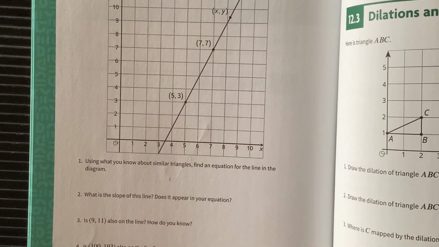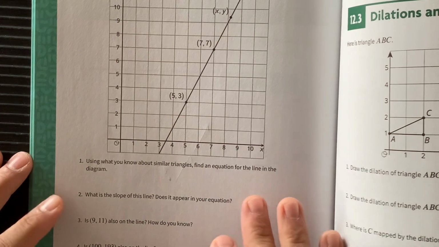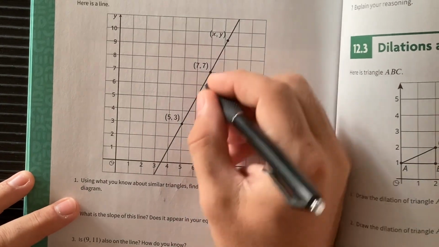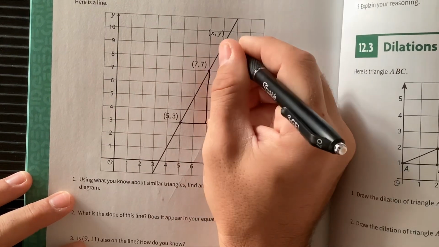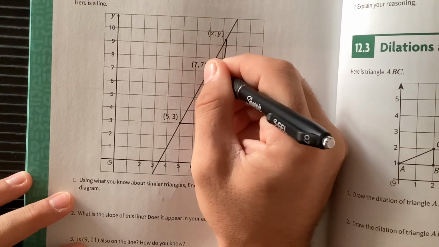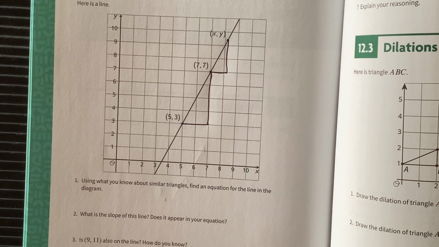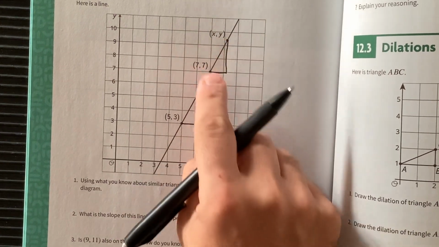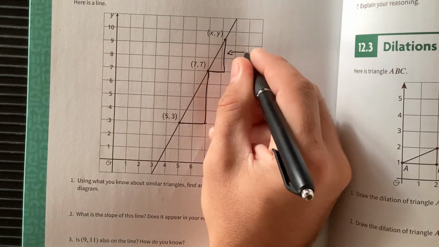Using what you know about similar triangles, find an equation for the line in the diagram. Okay, this is similar to what we did on that homework one you just got done doing. So draw a couple of triangles here. We know that they're going to have the same slope, right? They're on the same line. So if I'm going to find an equation, I'm going to deal with this one because that's where my x and y are. Okay, what is the length of this line?